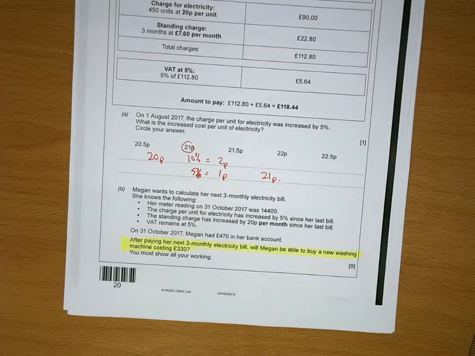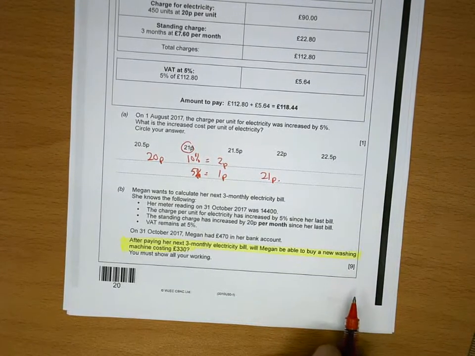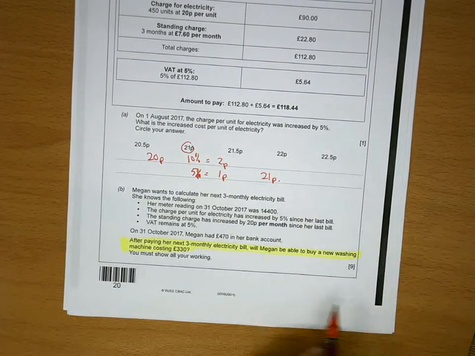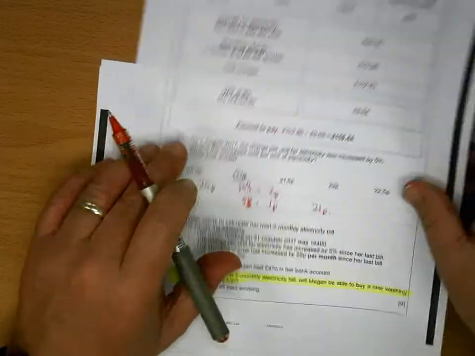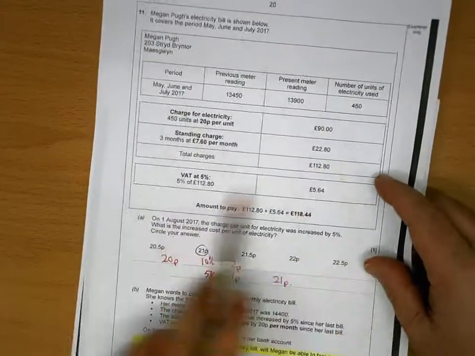Okay, so this is 9 marks for this question. Alright, so they're expecting you to have to work quite hard for that. Hence, the next page is completely blank. But all you're doing is repeating what they've done for you here.